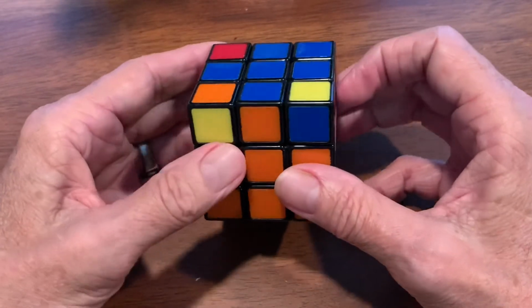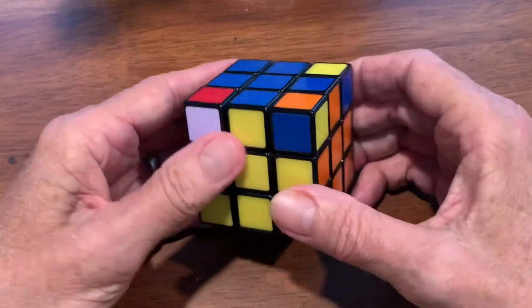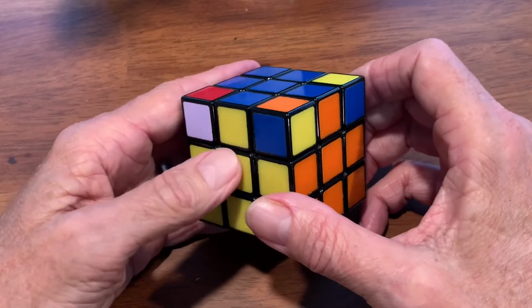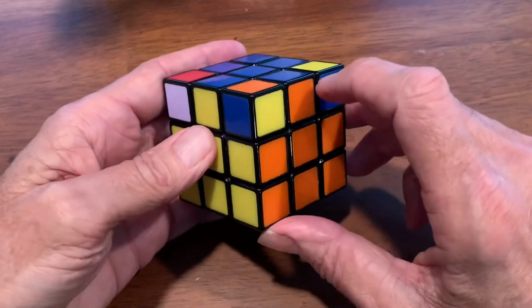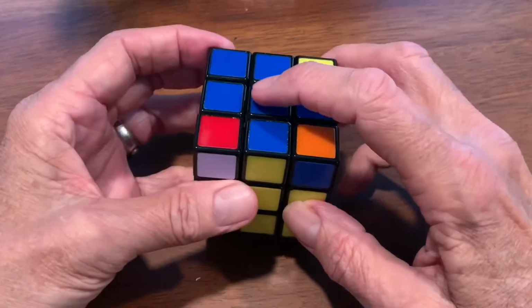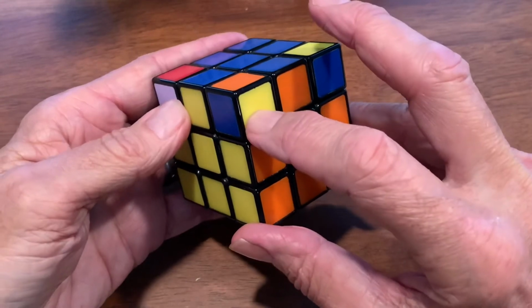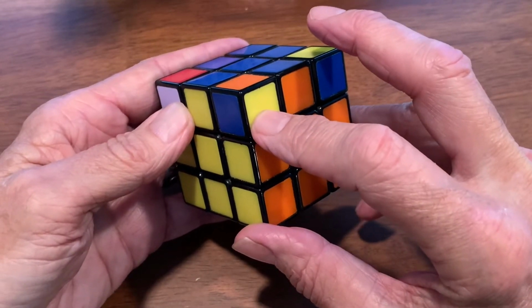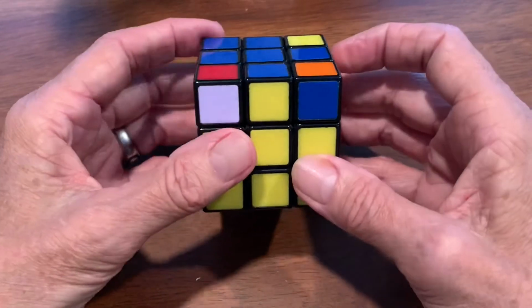First thing you need to look for is, are any of these top blue corners already correctly positioned and possibly oriented correctly? Let's take a look. We have the blue, orange, and yellow. Blue, orange, and yellow. This cube is correctly positioned, but obviously not correctly oriented. Let's look to see if there's another one.